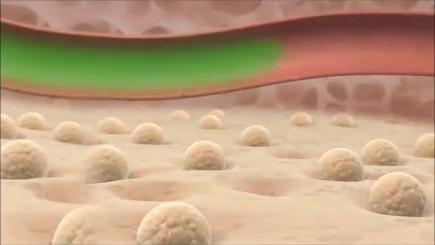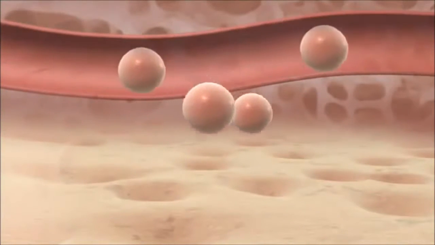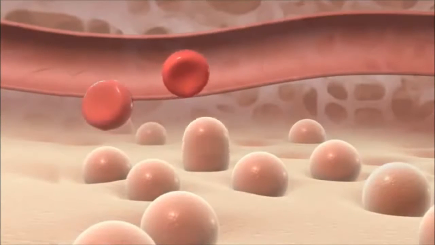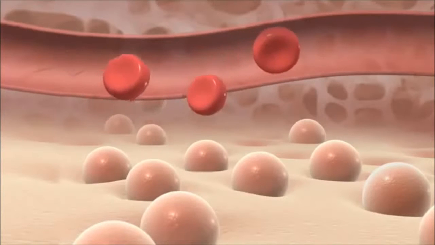To prepare for the transplants, patients have chemotherapy to kill the leukemia and malfunctioning marrow. Then, transplanted blood stem cells are put into the bloodstream. Ideally, the transplanted cells begin producing new, healthy cells.